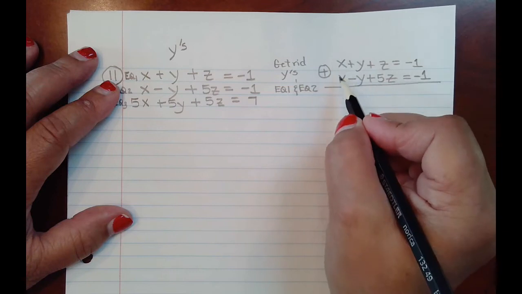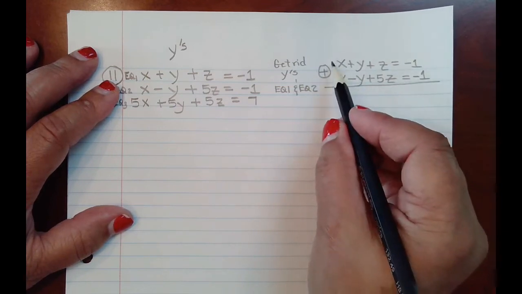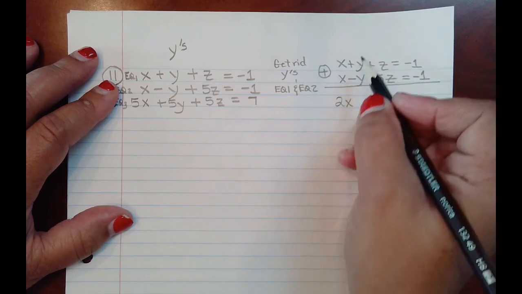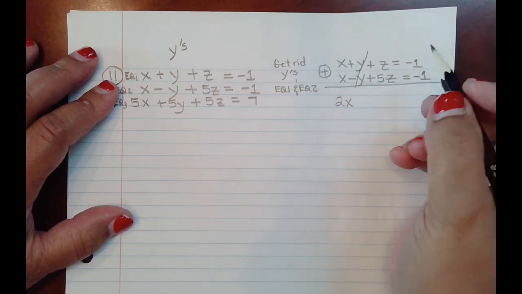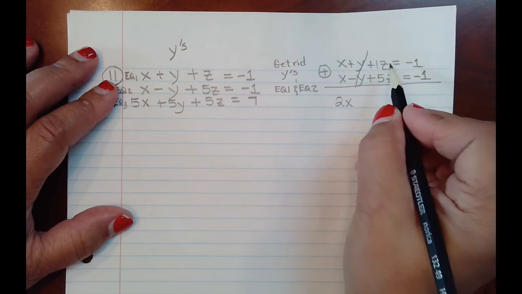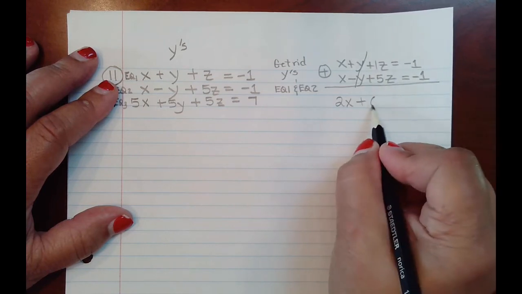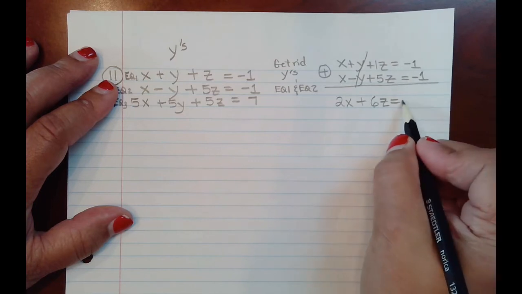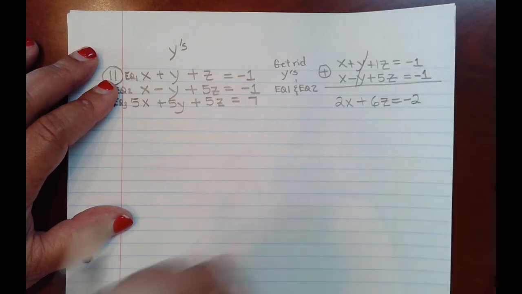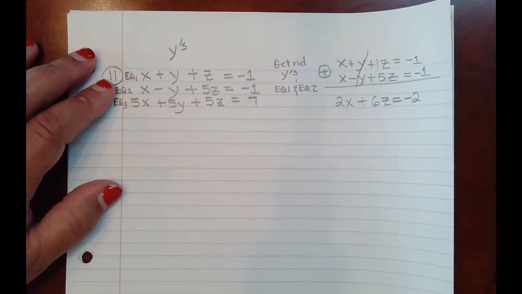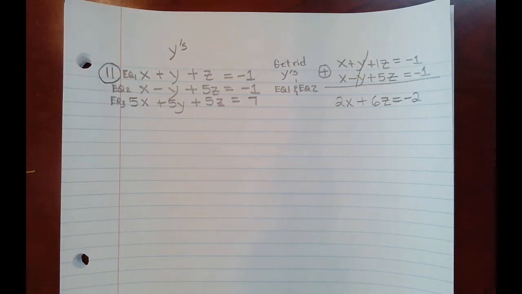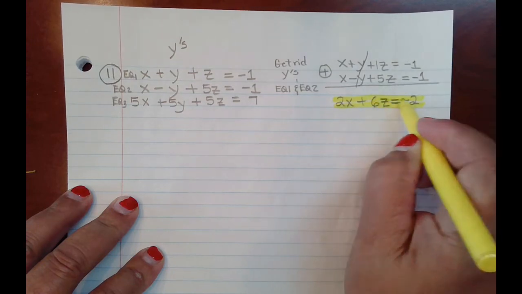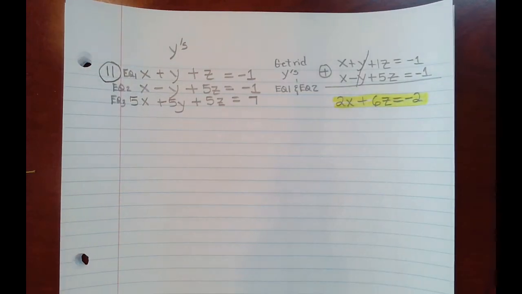So 1x plus 1x, as I combine these, 1 plus 1 combined is 2x. This and this cancels. And then 1z plus 5z is 6z. -1 combined with -1, -2. Okay, so I already have one equation that only has 2 variables rather than 3.